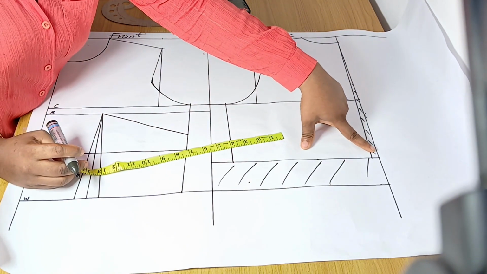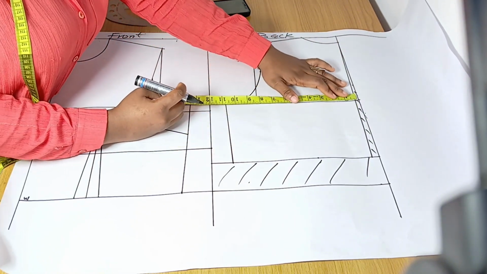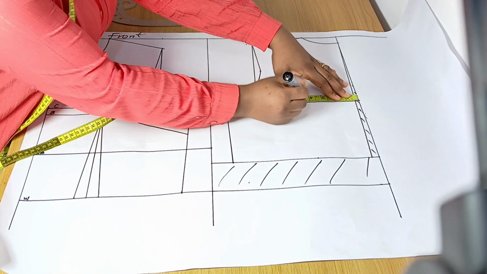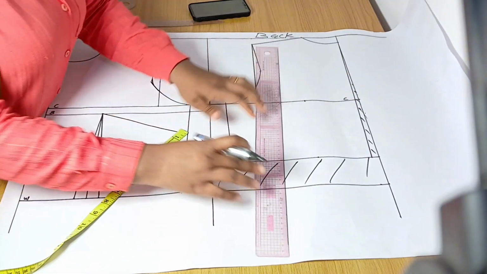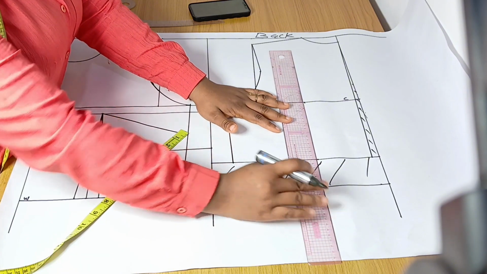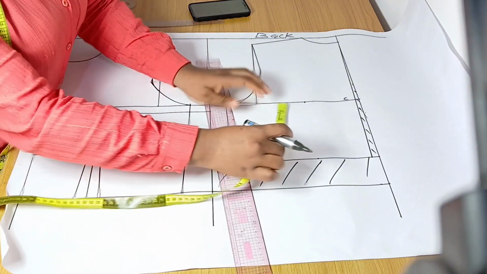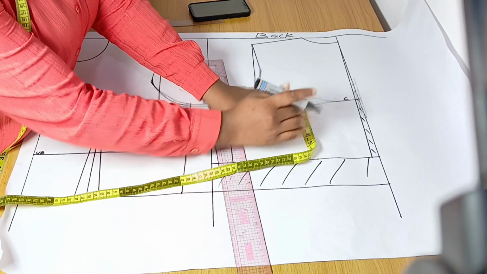So I'm still going to take this 4.5 inches up at my chest line so that we can have a straight line, and I'm starting it at the part that we cancelled. So the reason why I'm doing this is so that we can have a straight line. Another thing is that for the back, we need to come down by 1 inch from the chest line. We need to come down by 1 inch, just like you can see me doing here.